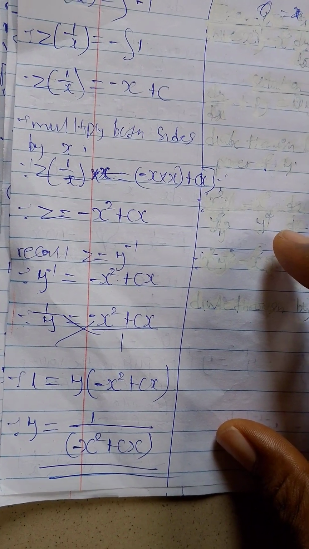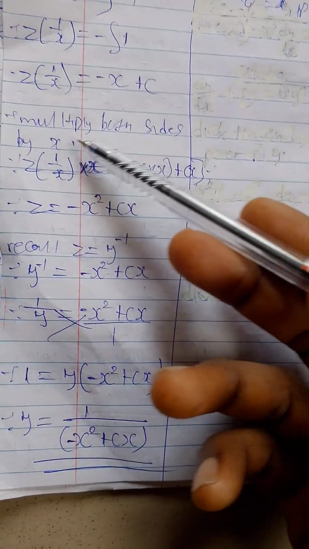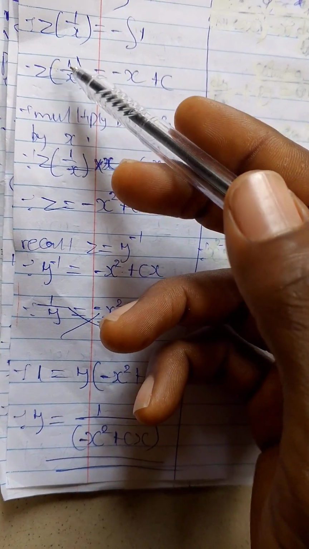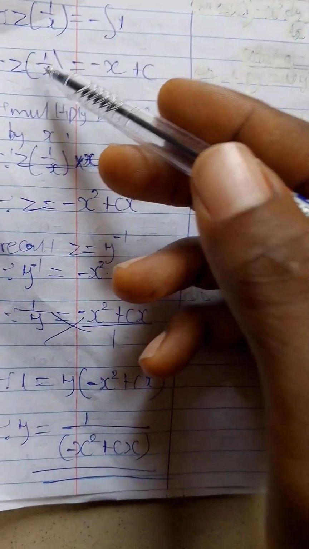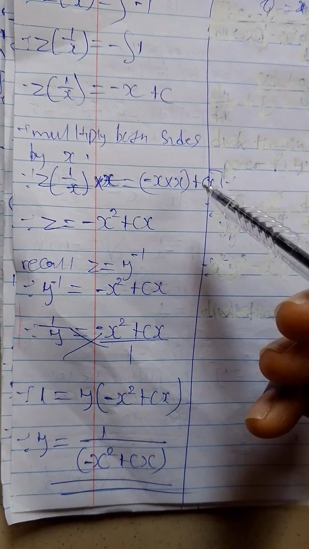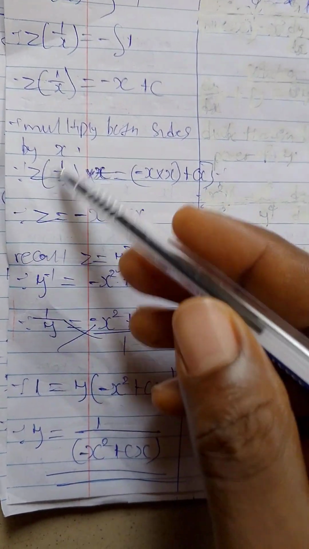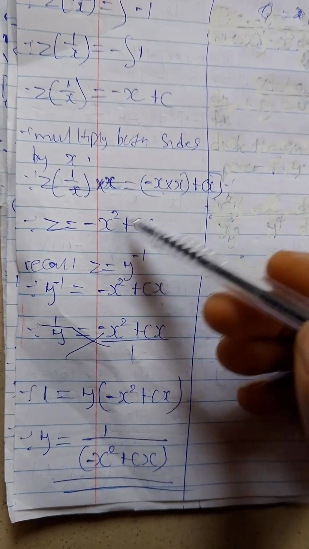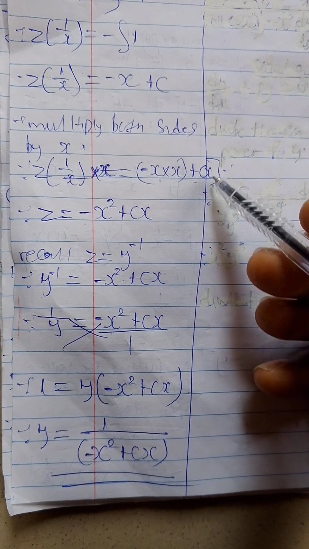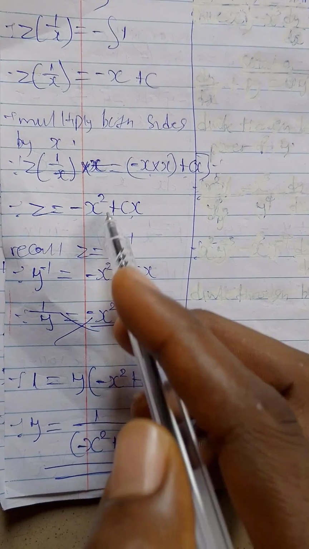So therefore you can still leave your answer like this, or multiply both sides by x. You understand? Now if I multiply both sides by x, here becomes z bracket 1 over x times x is equal to minus x times x plus c times x. So that becomes, here remains z. If this cancels out, here it remains z is equal to minus x times x is minus x squared, plus c times x is cx. You understand? So this is my answer, but this is not my final answer.